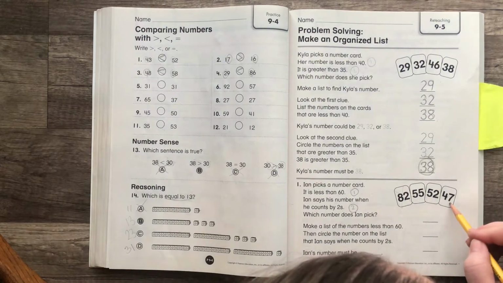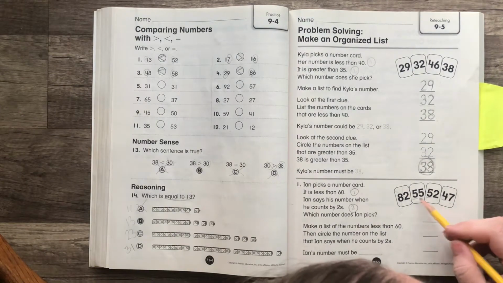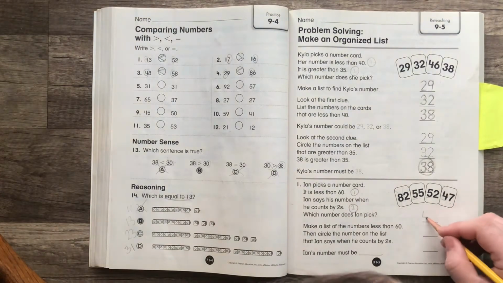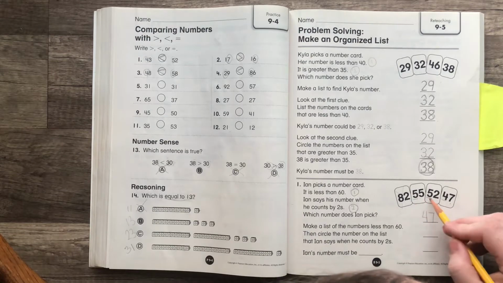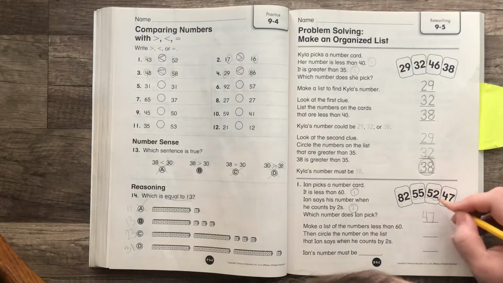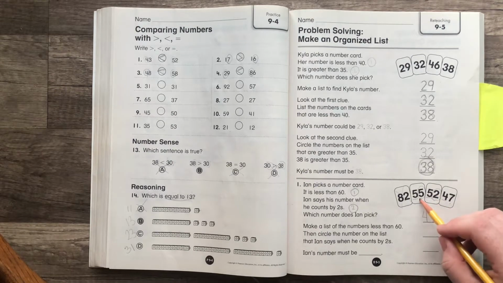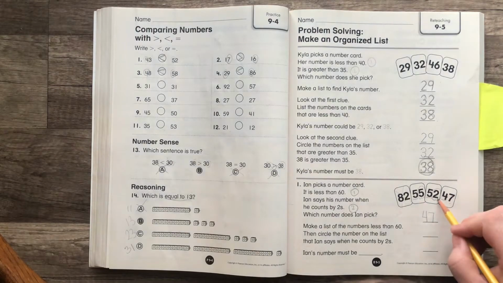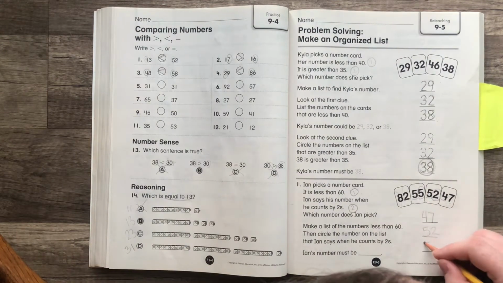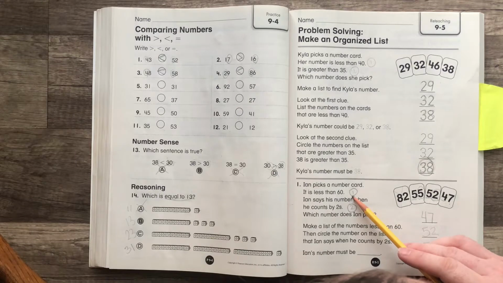But we want to put these in order. So I first look at my tens place. Which one's the smaller number, 5, 5, or 4? Yes, the 4. So the 47 is my first number, okay? Then I look at my 5 and my 5. Remember, when they're the same, then we look at our ones place. And then we have 5 and 2. Which one is smaller? 5 or 2? Yes, the 2. So then I'm going to write 52. And then I'm going to have 55. Okay? That was my first clue, less than 60.